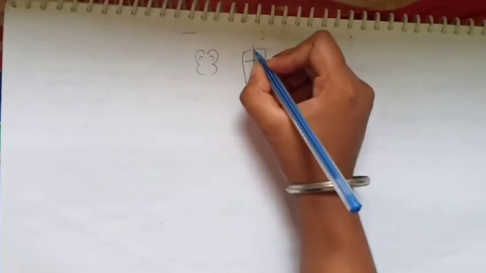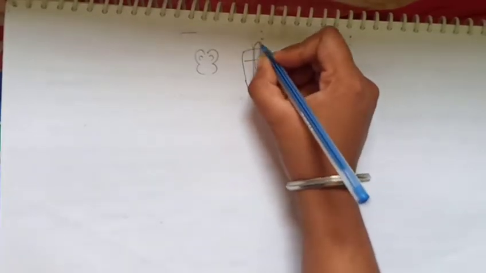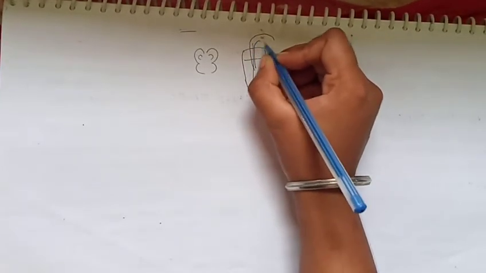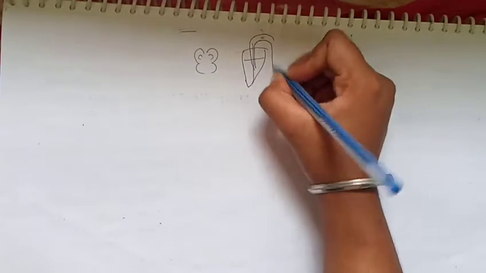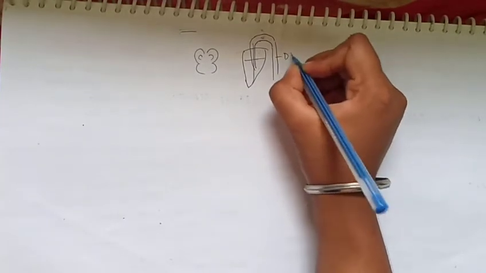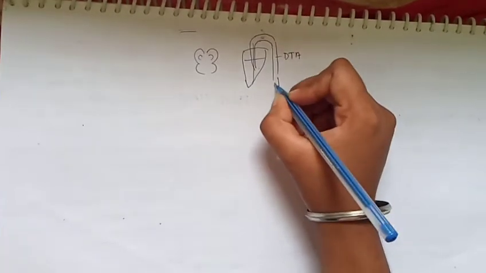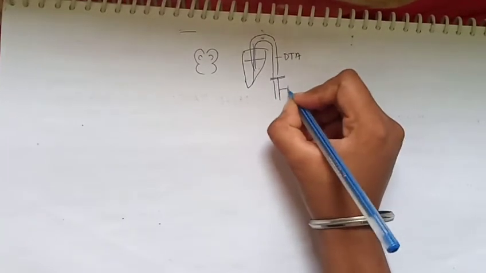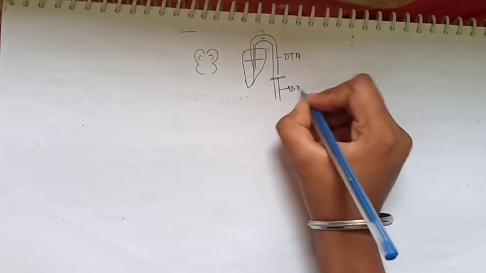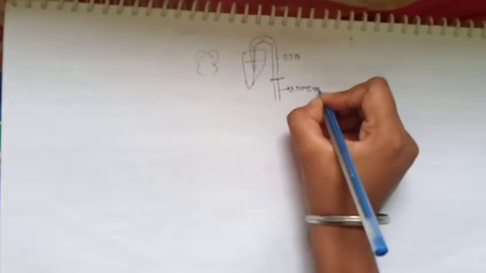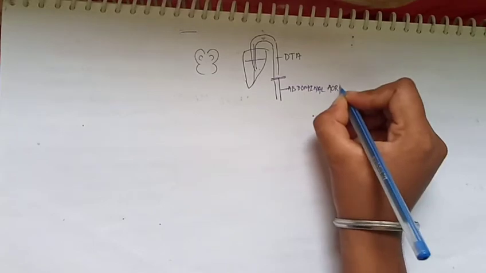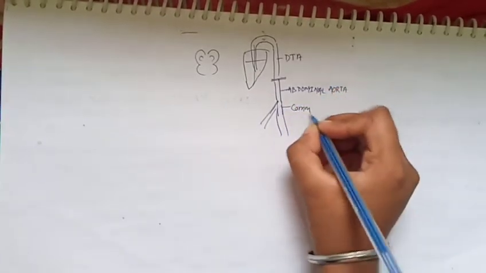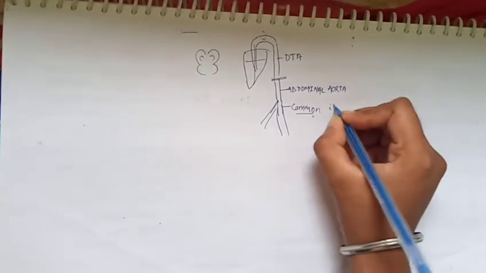So from the heart the systemic aorta comes and it provides the arch of aorta, then goes down to form the descending thoracic aorta, which at some point continues as the abdominal aorta.